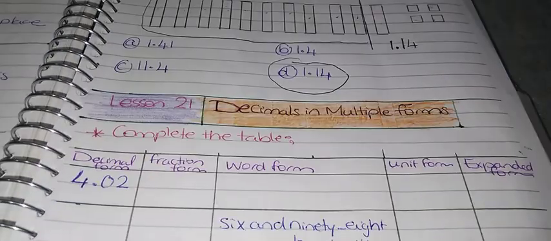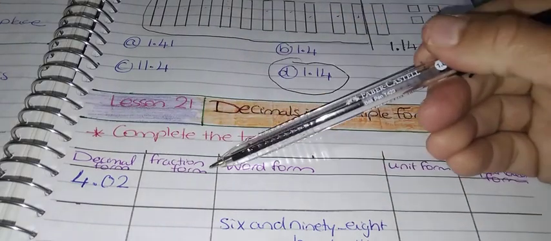Lesson 21, decimals in multiple forms. Complete the table, and we have here the decimal form, the fraction form, the word form, the unit form, and the expanded form.